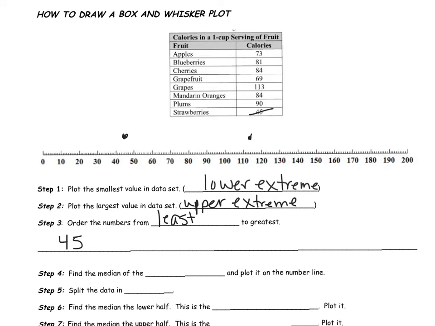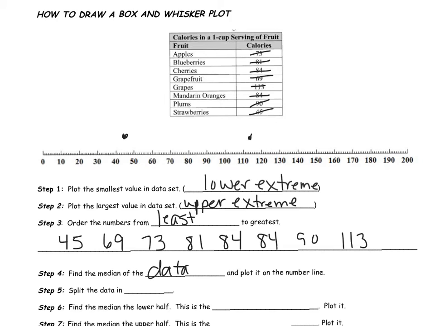I'll mark that one out. The next one would be 69, and I'll mark that. Next one is 73, 81, 84, another 84, 90, and then last 113. Okay, then it says find the median of the data set and plot it on the number line.